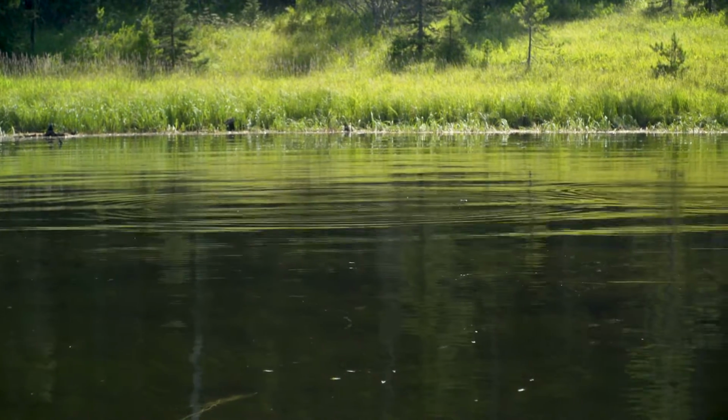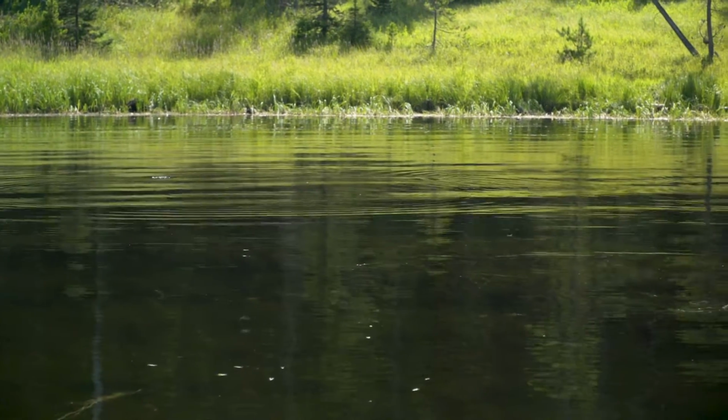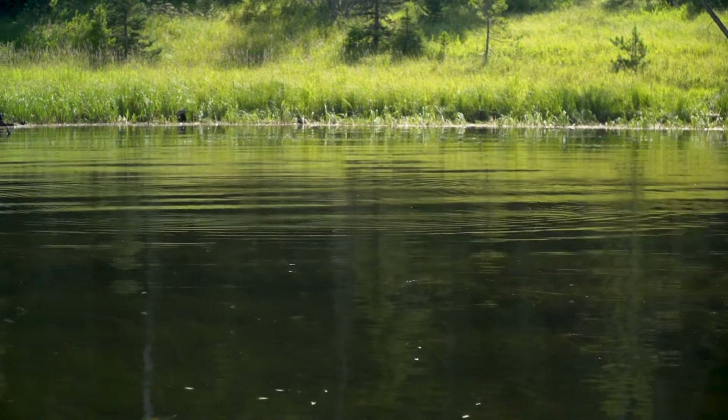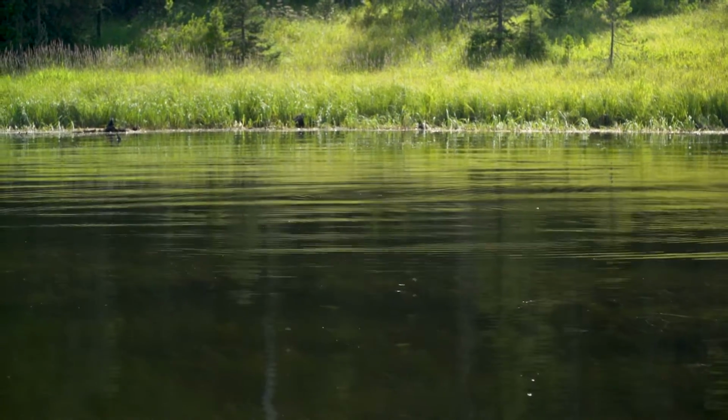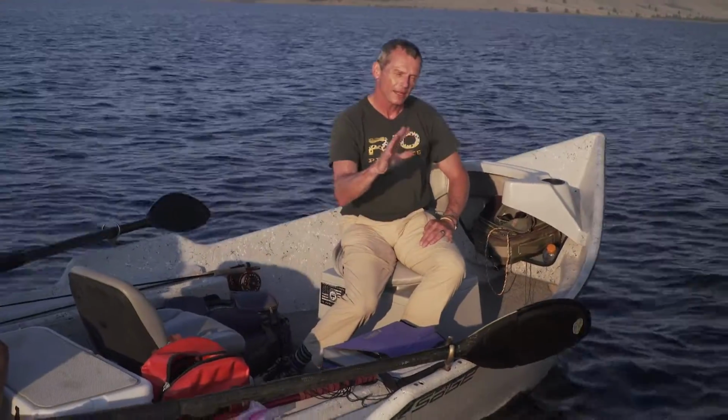Well, step one is look for rising fish. If you've never been to the lake before, you have no idea where to go, and you get to this lake, you look around and you look for rising fish, because that is the best clue you can get of where the fish are and also what they're doing. If you get to this lake and you don't see rising fish, well, that's a little bit harder, particularly if you've never been there before.